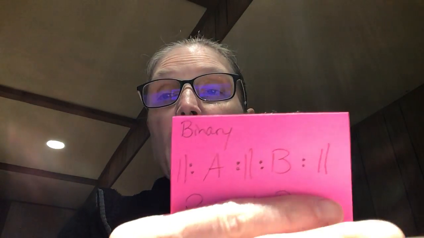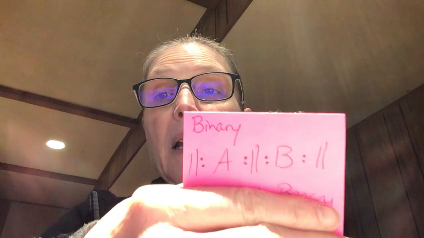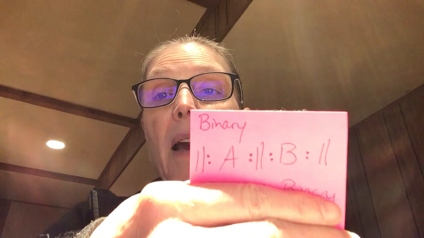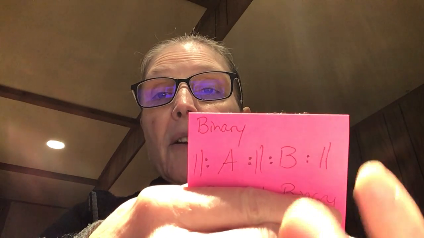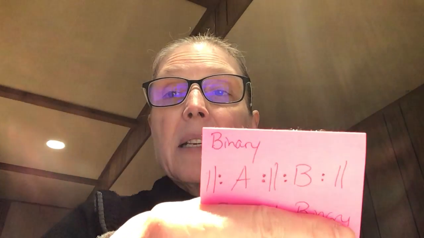If we are talking about what is basic binary, binary, or simple binary, it is 2 sections. Again, the repeat signs show us that. The A section is sitting there, the B section is sitting there. There is no complete reference to a couple of bars in a row of the A section.